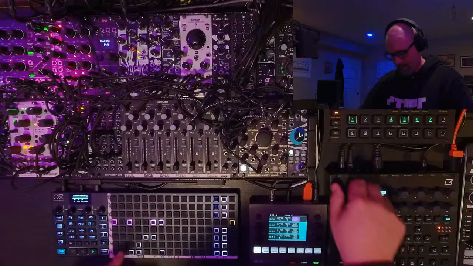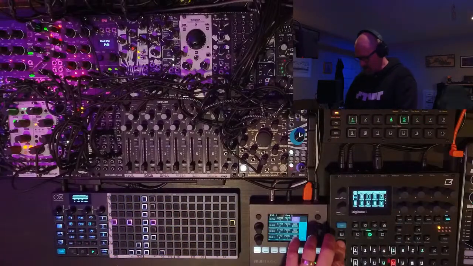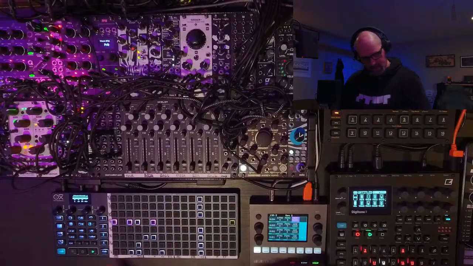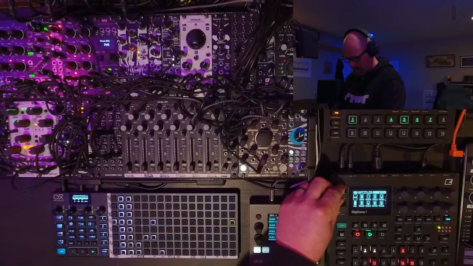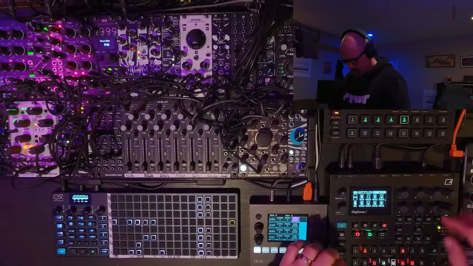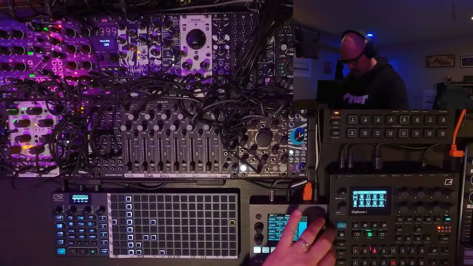That sequence just happens to be here because I'm using the Oxy One. But if you had track 13, and you were using just track 13, let's mute this. And then you unmute it.